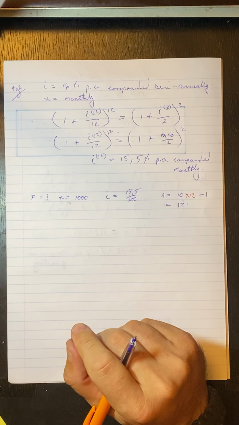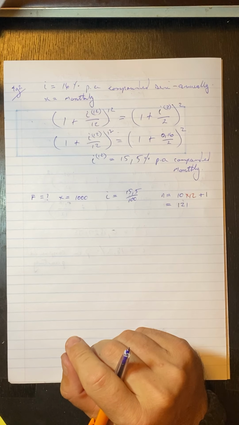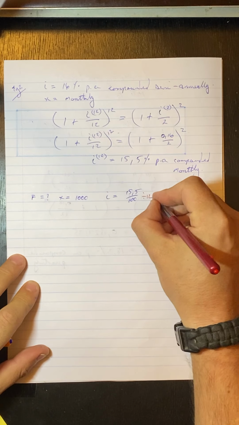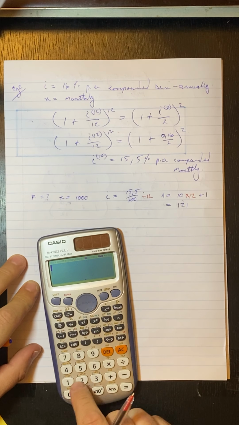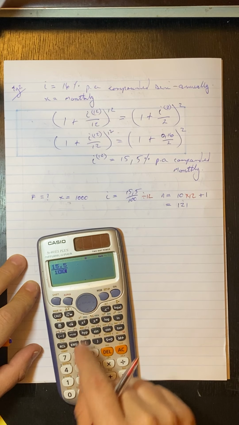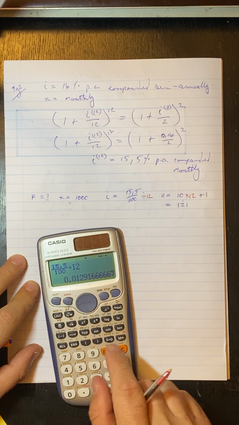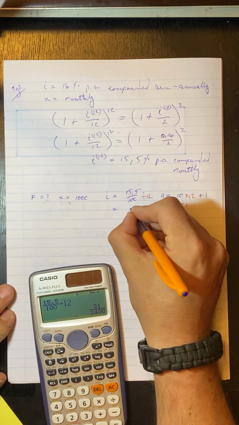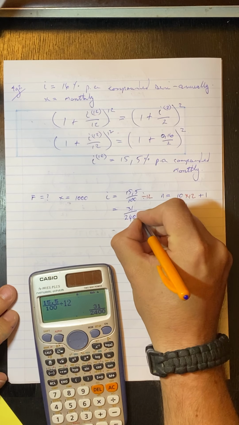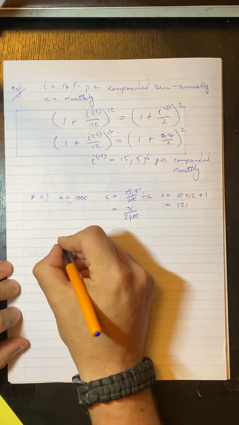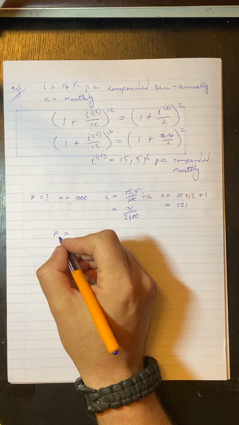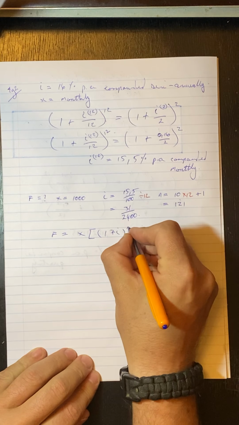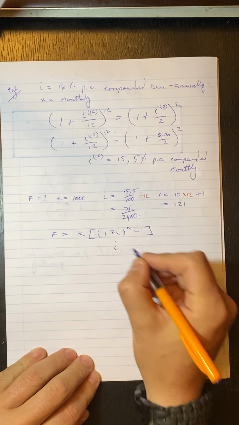Right, so now we just need to divide this by 12. So let's work that out. We get 15.5 over 100. Divide that by 12. And we get, I'm going to leave it as this, 31 over 2400. Okay. So use our future value formula. F is equal to x[(1 + i)^n - 1]/i.